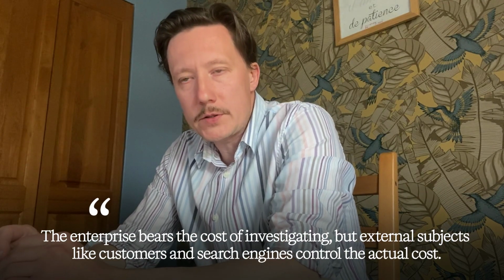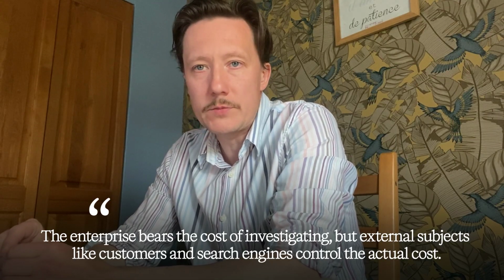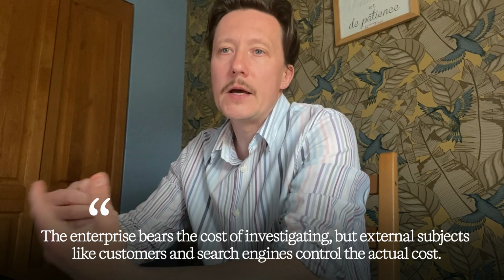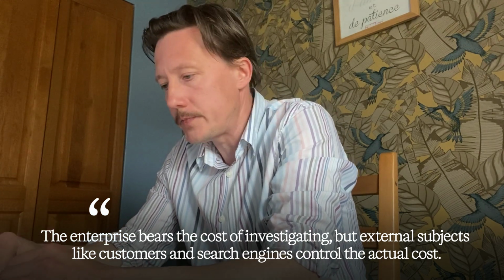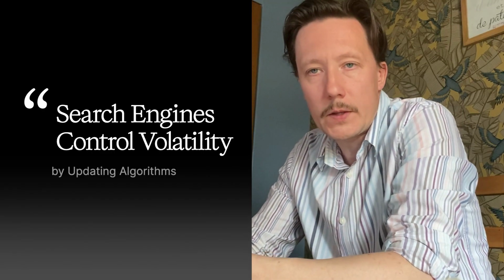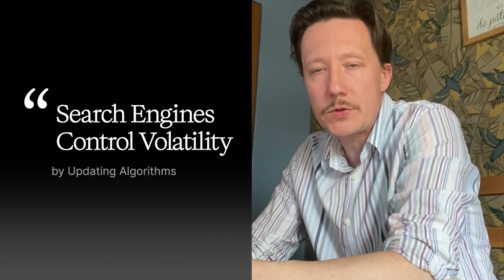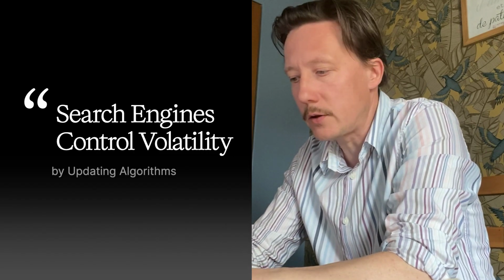So, in effect, this is the enterprise that bears the cost of investigating, but this is an external subject, customer and search engine, that has a control over the actual cost of it. So the search engine that controls the cost of volatility does so by applying different weight to signals through updating its algorithm. So if a search engine wants to raise a cost of uncertainty for you, the enterprise, it will put different or new weights to the signals of different ranking factors.